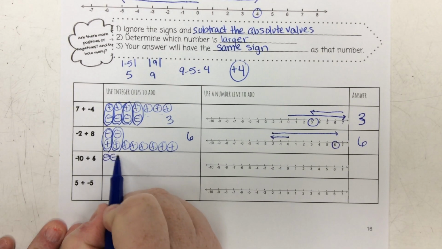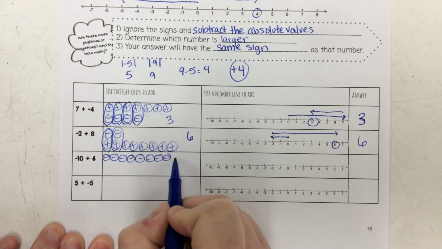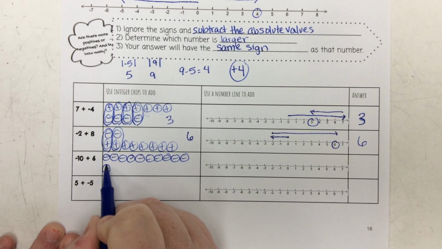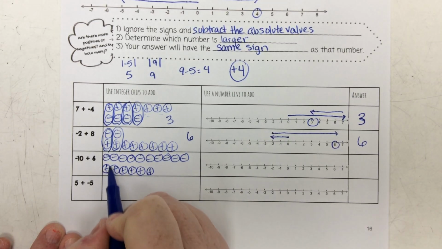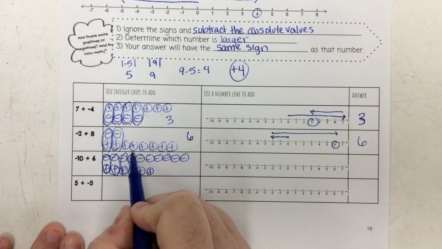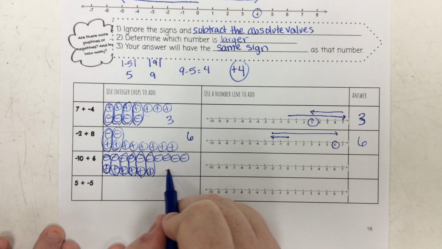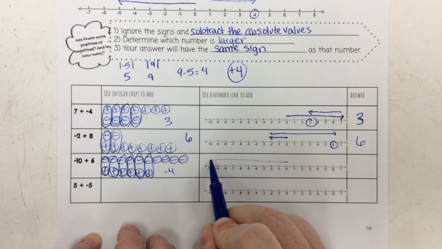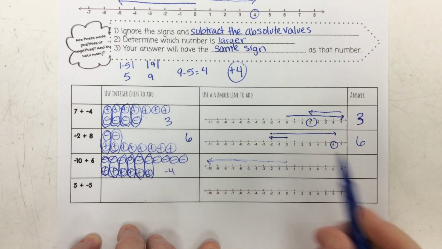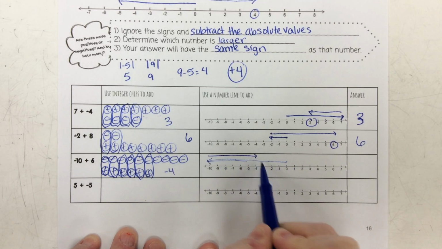10 negatives. 1, 2, 3, 4, 5, 6, 7, 8, 9, 10. 6 positives. 1, 2, 3, 4, 5, 6. We'll look at my 0 pairs. 1, 2, 3, 4, 5, 6. There were more negatives in this problem, so my answer should be negative. 1, 2, 3, 4 negatives there. That's pretty great. I'm going to go 10 spaces in the negative direction this time. My pen's running out here. And then I'm going to go 6 spaces in the positive direction. I end up right here.